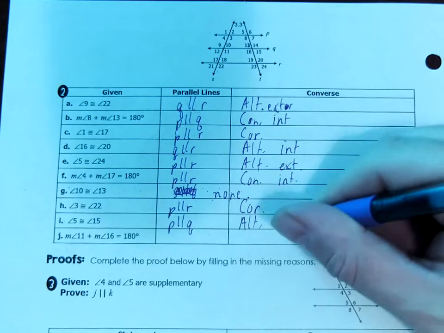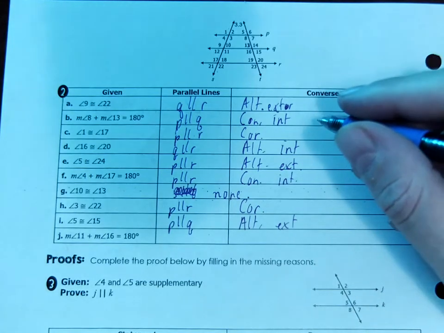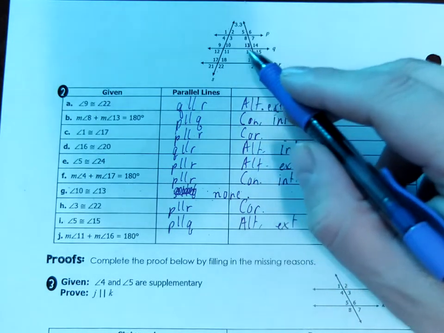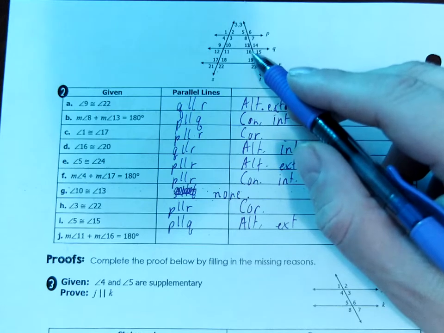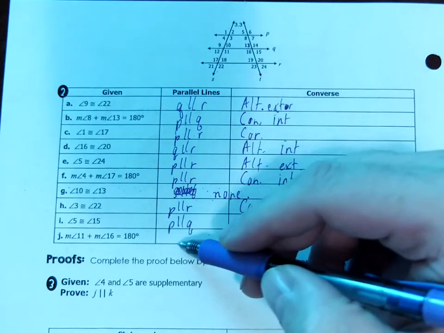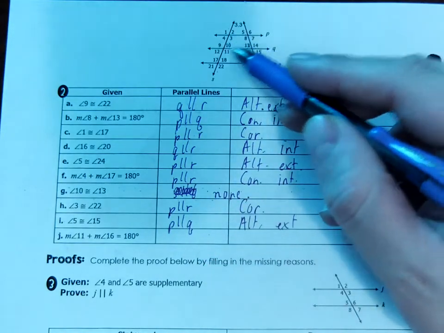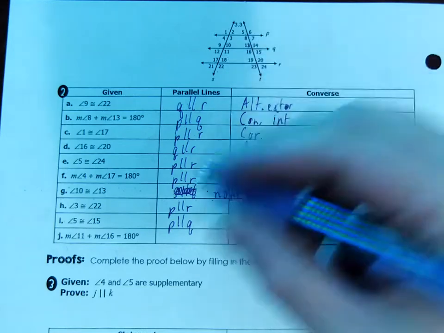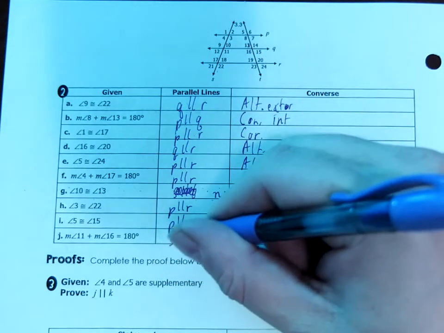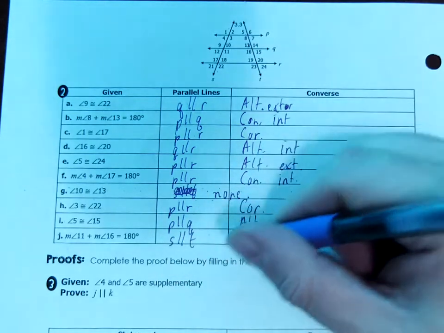Alternate exterior. And then if 11 and 16 are supplementary, this is what I was talking about. This was like the other one we just talked about, 10 and 13, if they happen to be supplementary. If 11 and 16 are supplementary, that one there would mean S is parallel to T.